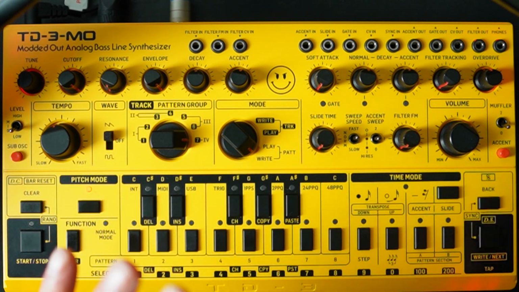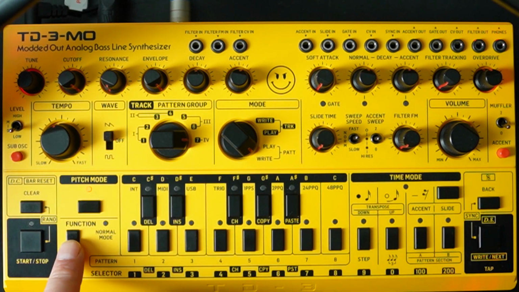In order to put it back into its playable mode, because we're in pitch mode, we'd now have to press function, and then we can press play and hear the results. The 303 is a wicked sound, and then also from there you can add accents and slides. Slides are between different pitches of notes, but let's just add, let's say, an accent.